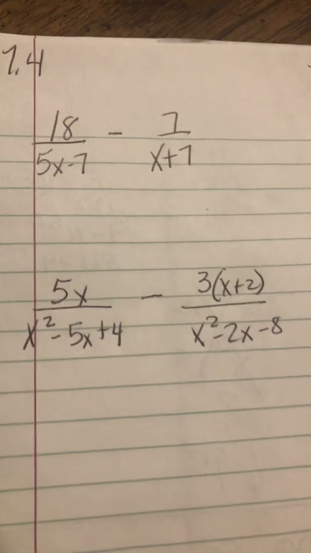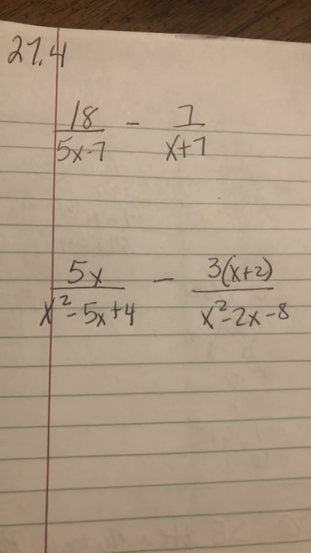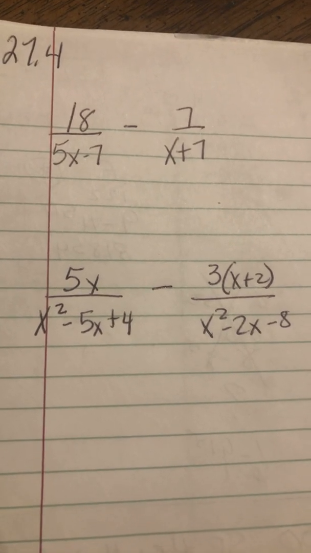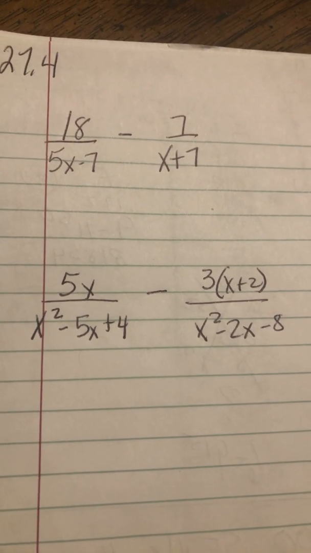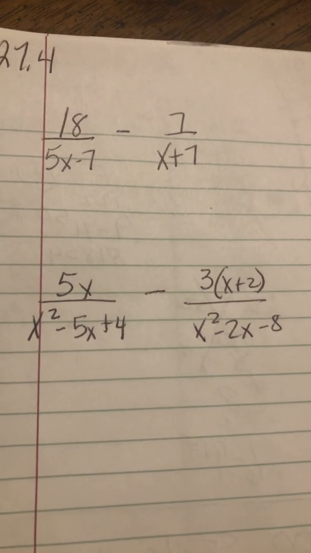Okay, we're going to talk about subtracting polynomials that do not have common denominators. So we're going to talk about how to get them and then how to handle the subtraction. And first of all, I'd like to take you back to some other things you already know.